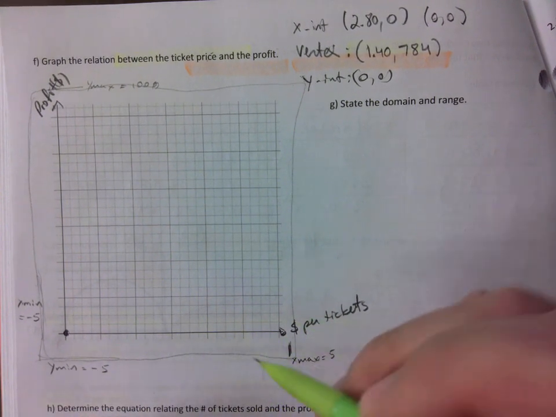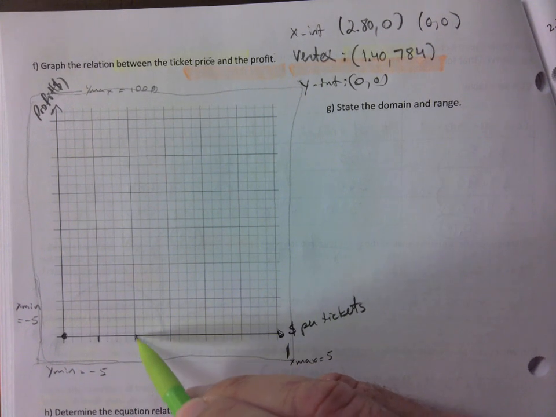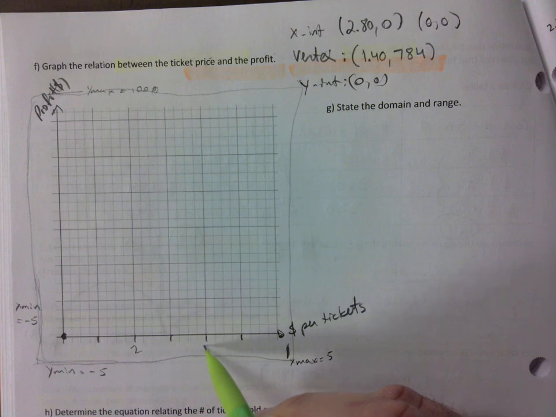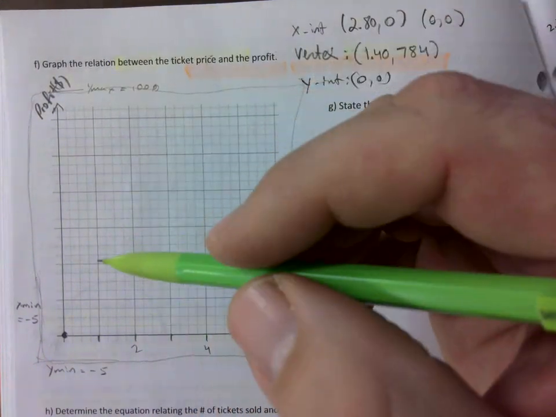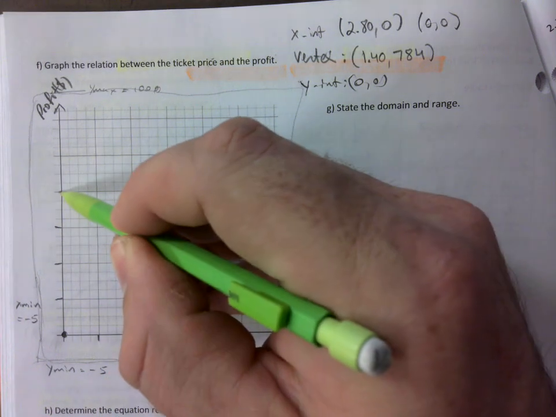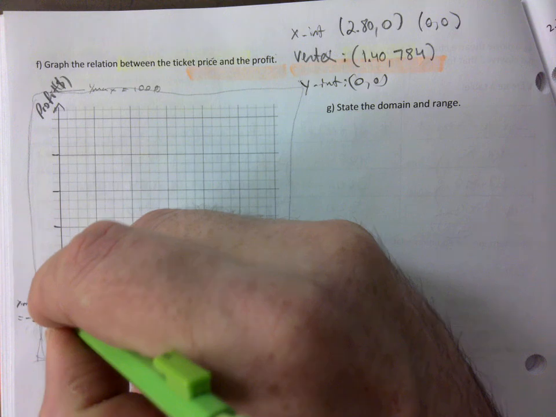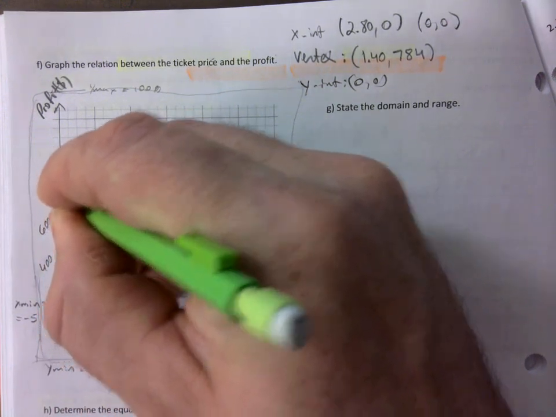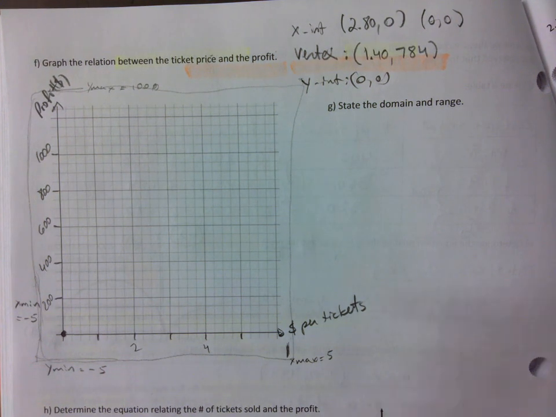I'm going to say 280, so 1, 2, 3, 4, 5. That works pretty good. And here I'm going to go to 1,000, let's say. So 2, 4, 6, 8, 10. That works. So 200, 400, 600, 800, and 1,000. Okay, so there you have your scale.